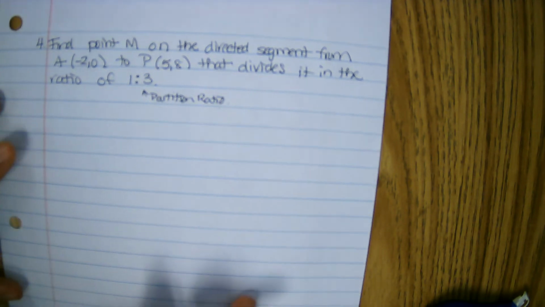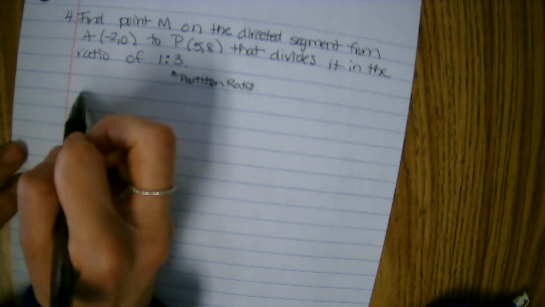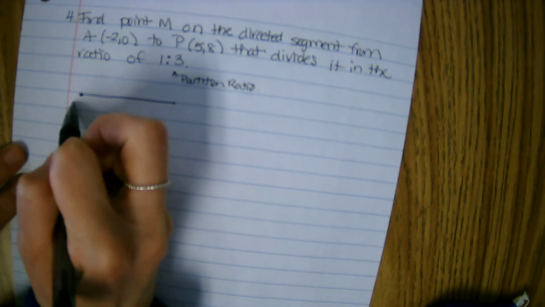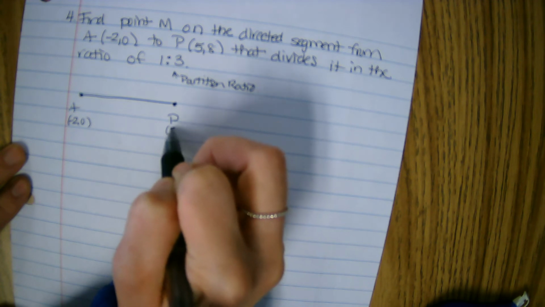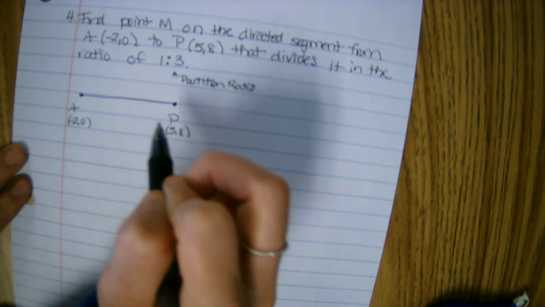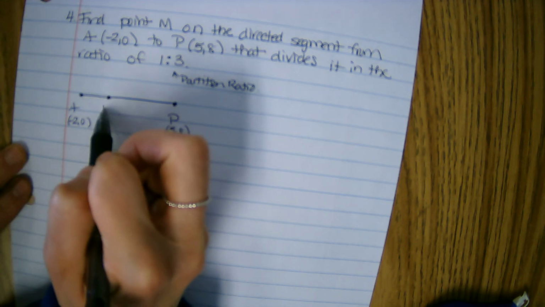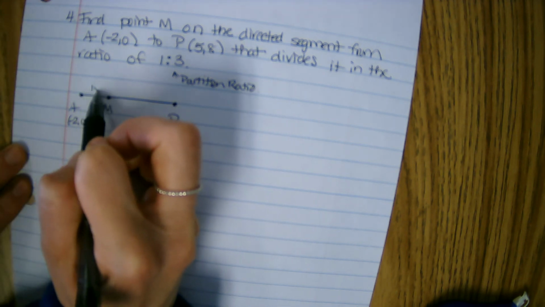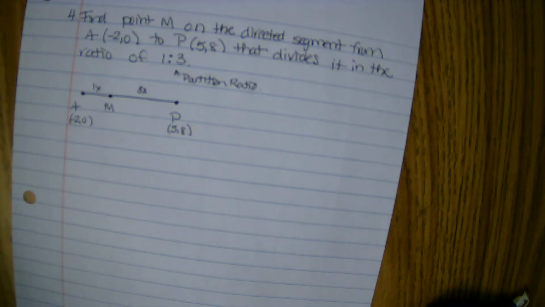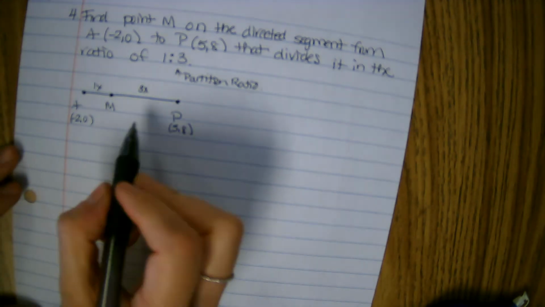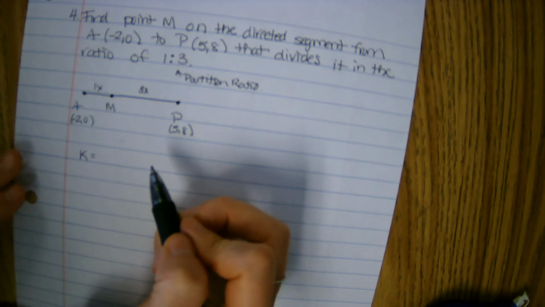That's not our k value. Okay, we need the fractional distance. So they've given us here that A is (-2, 0), and P is (5, 8). We want to find point M so that it divides it in a ratio of 1 to 3. So if this is M, we would want this to be like 1x and this to be 3x. So what would your k value be if you're in a ratio of 1 to 3? Pause the video, write it down.